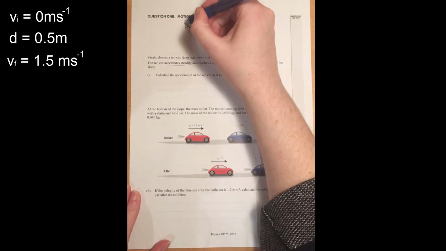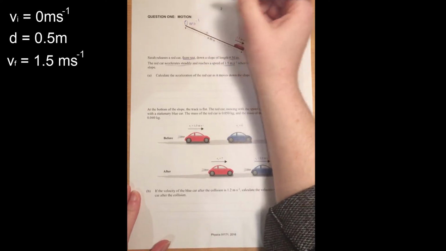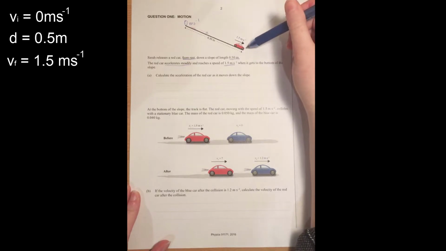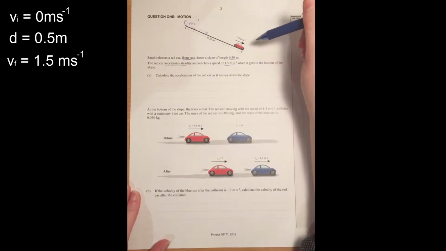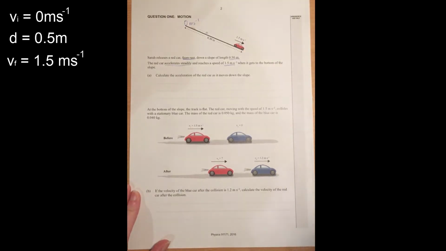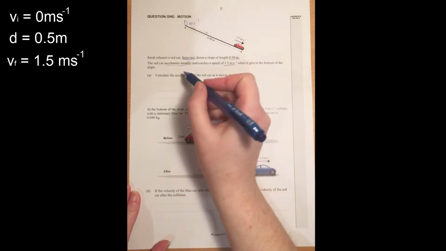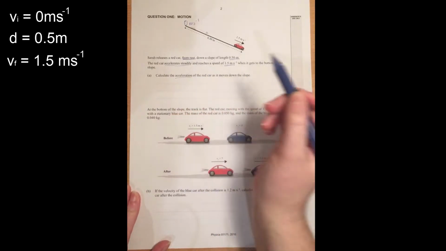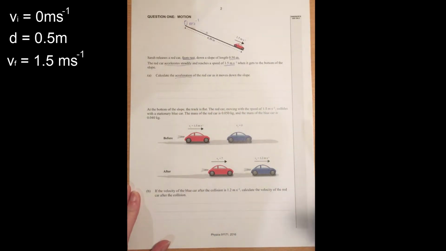Okay, so we're starting at 0 metres per second, and we're ending up at 1.5 metres per second by the time the car gets to the bottom of the slope. Okay, so the first question is asking us, calculate the acceleration of the car as it moved down the slope. Alright, so what do we have?